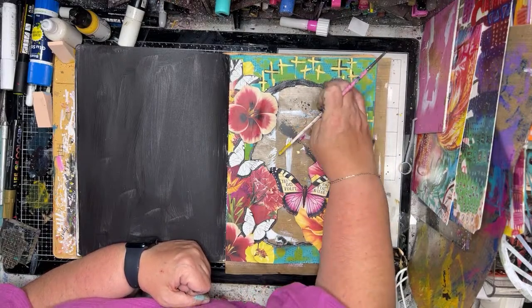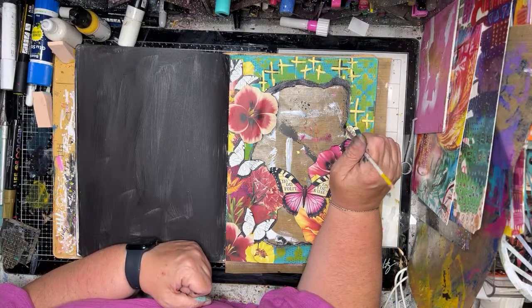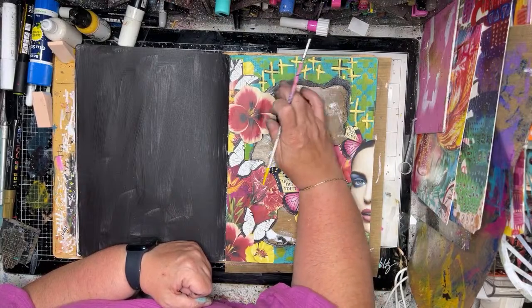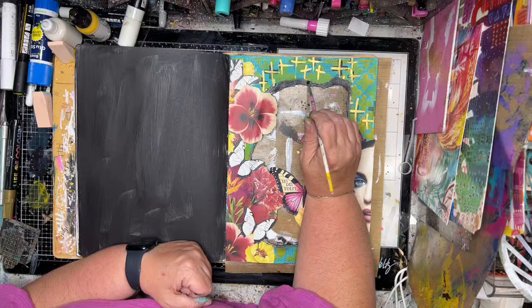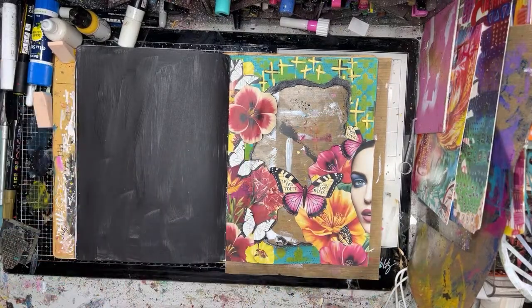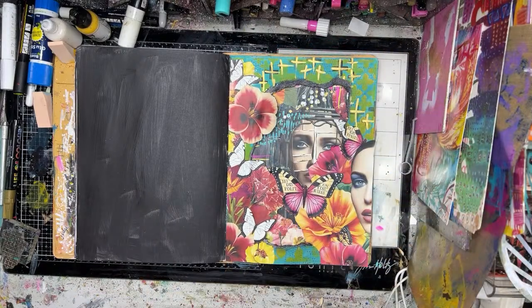And the good thing is, and this is why I love using acrylics, because that base layer is quite dry. If I do get it where I don't want it, I can just sort of blend it in, make it look like a shadow a little bit. Okay, so there we go.